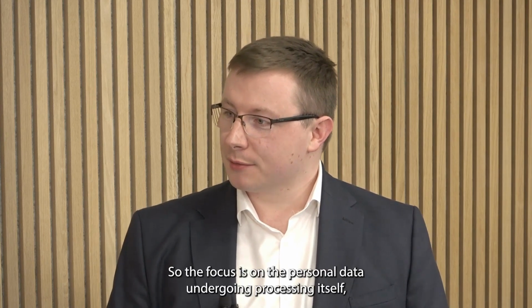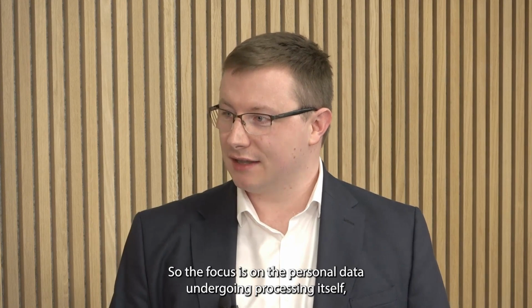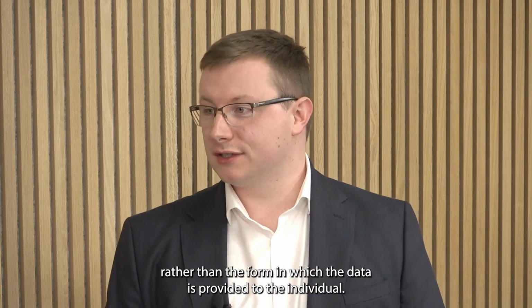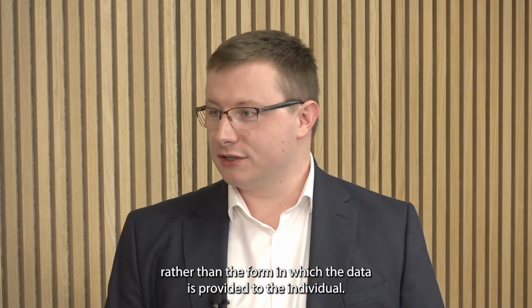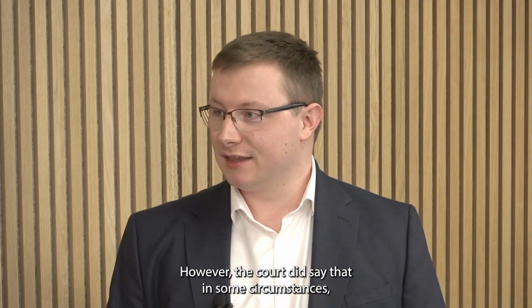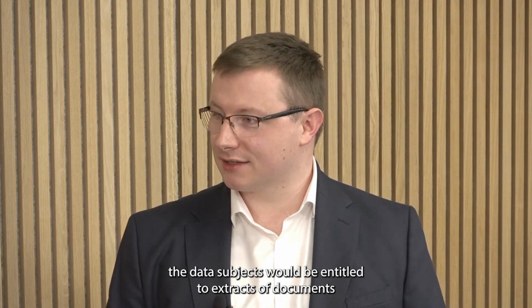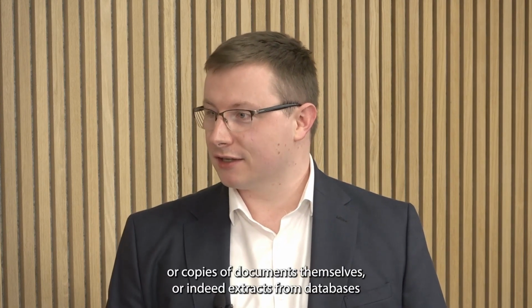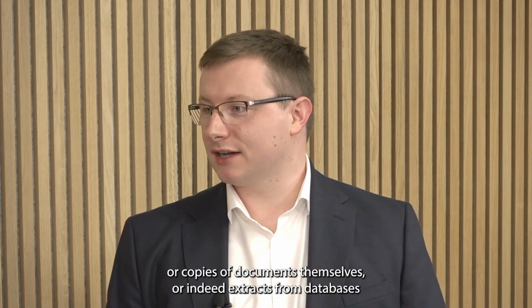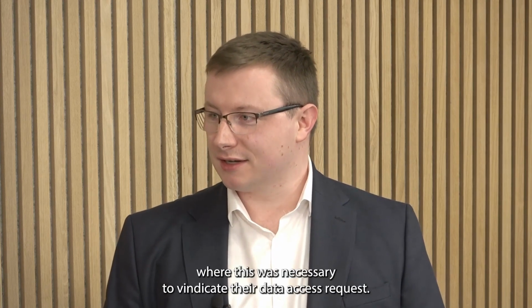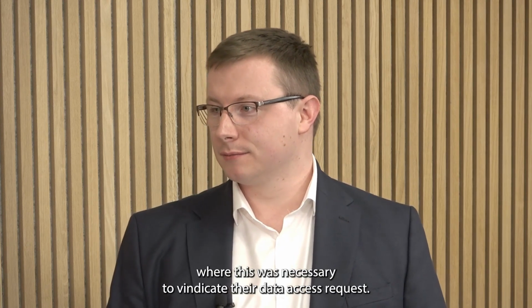So the focus is on the personal data undergoing processing itself, rather than the form in which the data is provided to the individual. However, the court did say that in some circumstances, the data subjects would be entitled to extracts of documents or copies of documents themselves, or indeed extracts from databases where this was necessary to vindicate their data access request. Thanks, David.